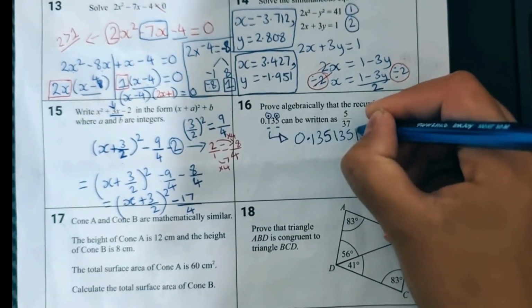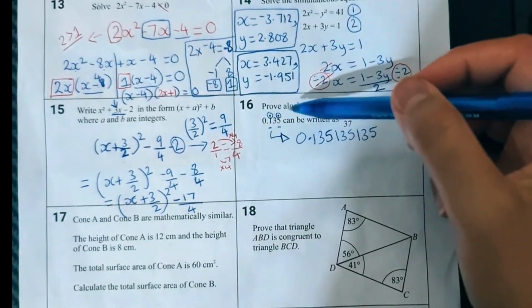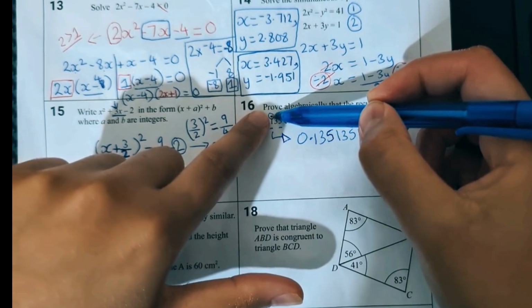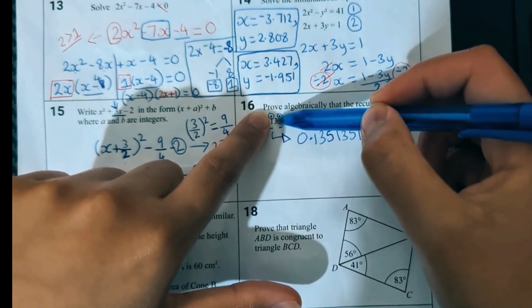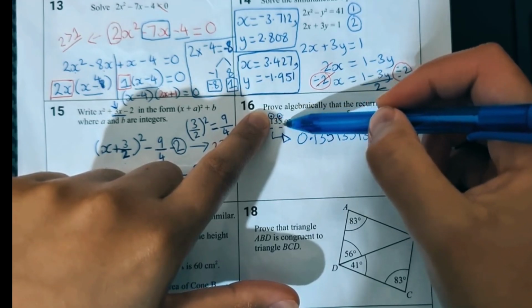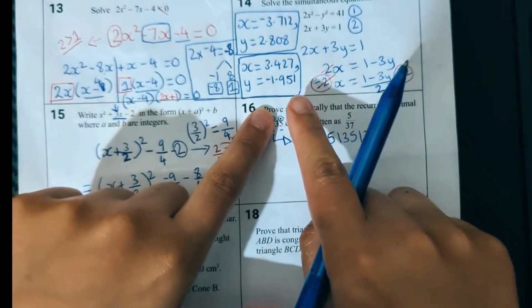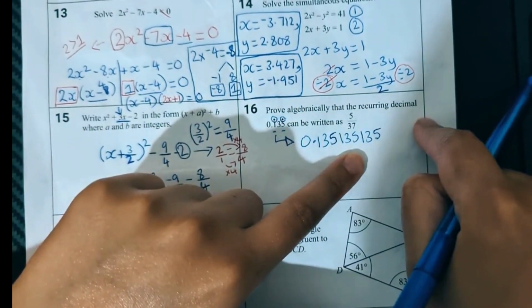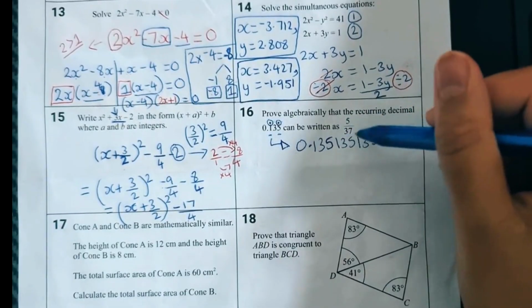135 and 135. Now I know that the recurring dot is not on the 3, but the way recurring decimals work is if you've got a recurring dot on the first digit, so 1 after the decimal point, and another one on top of the 5, then whatever is in the middle of those two digits is going to keep repeating as well. So it's like the start and the finish, and whatever's in the middle also stays, and it keeps repeating like that. So now our job is to prove that this can be written as 5/37.